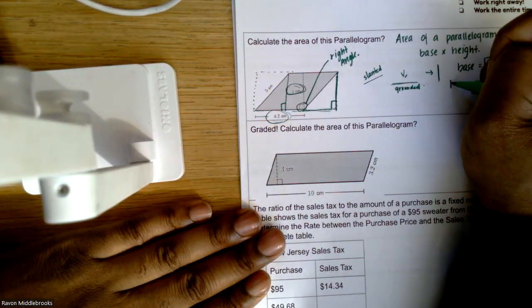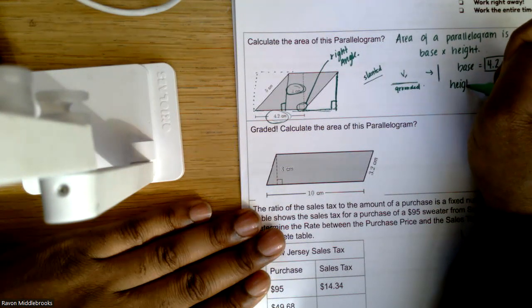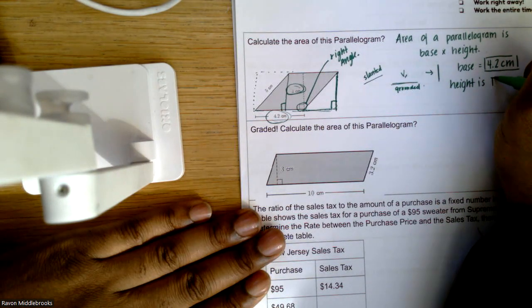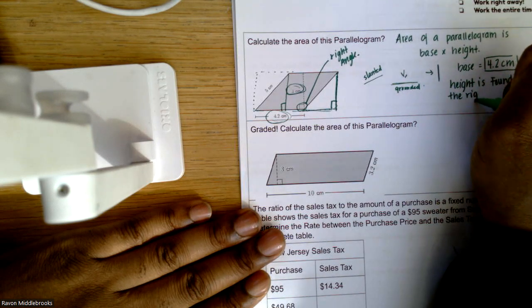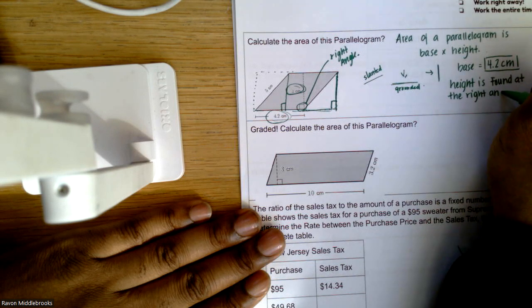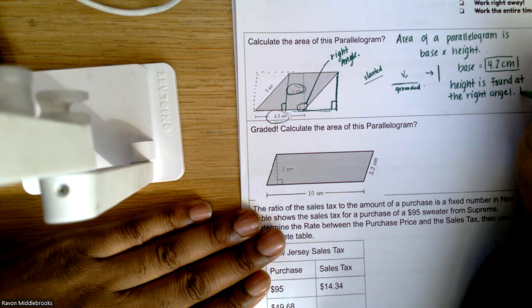So your height is found at the right angle. Height is 4 centimeters.